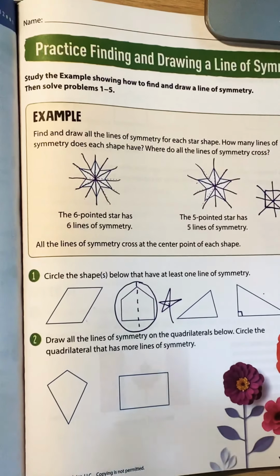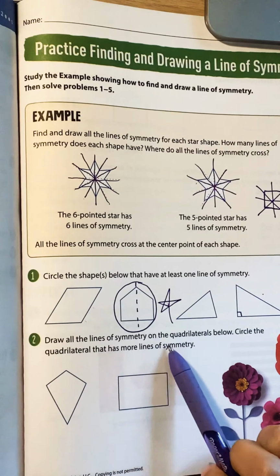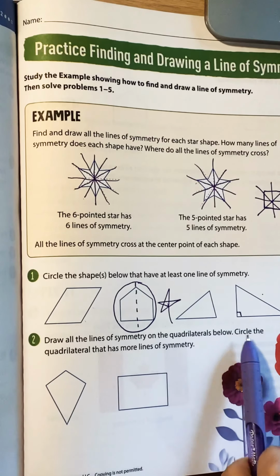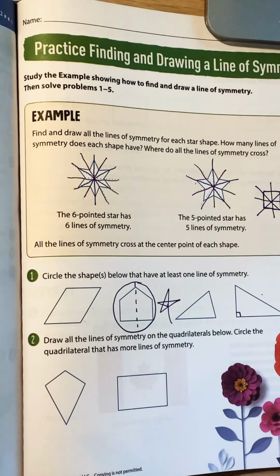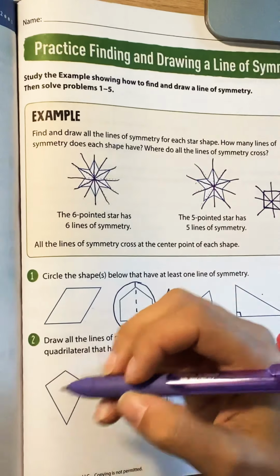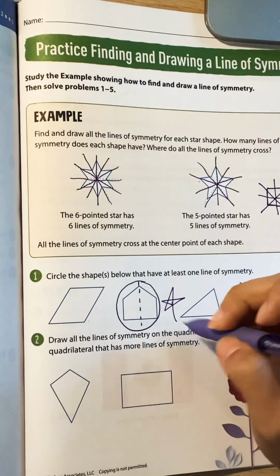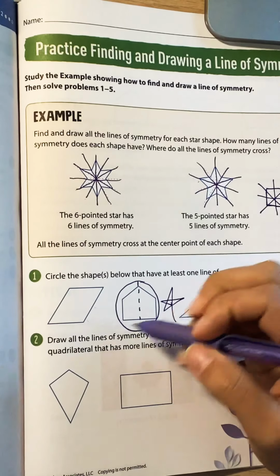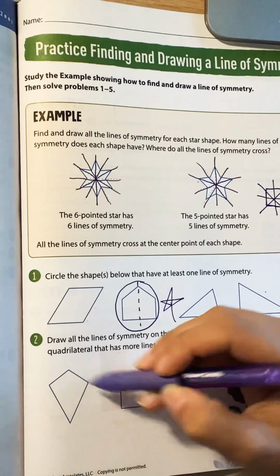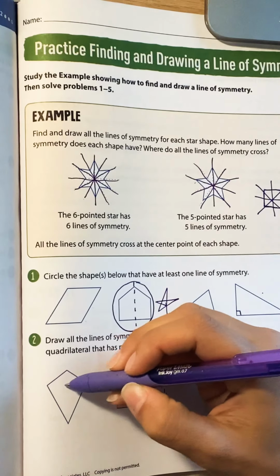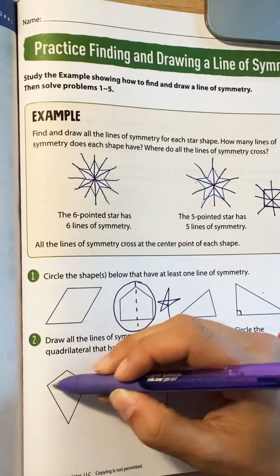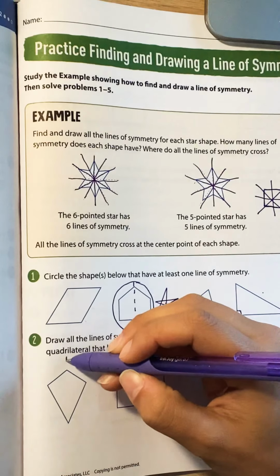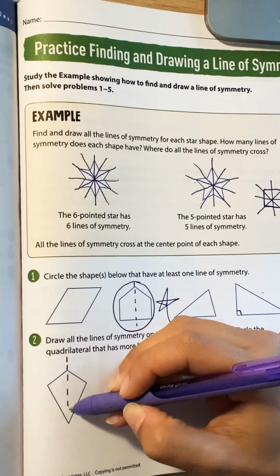Number 2, draw all the lines of symmetry on the quadrilaterals below. Circle the quadrilateral that has more lines of symmetry. All right, so this kite shape, this quadrilateral means 4 sides, and this one is a kite. I can't cut it horizontally because this little part up here won't match the bottom, but I can cut it vertically.